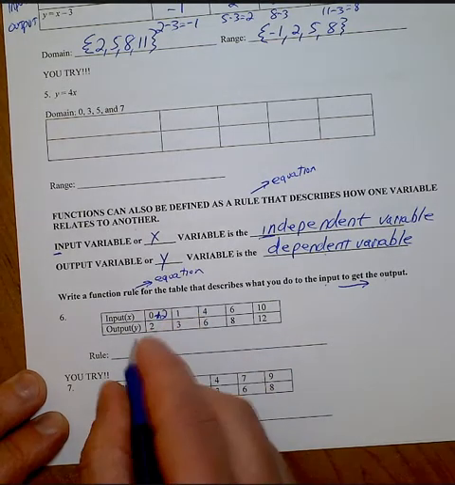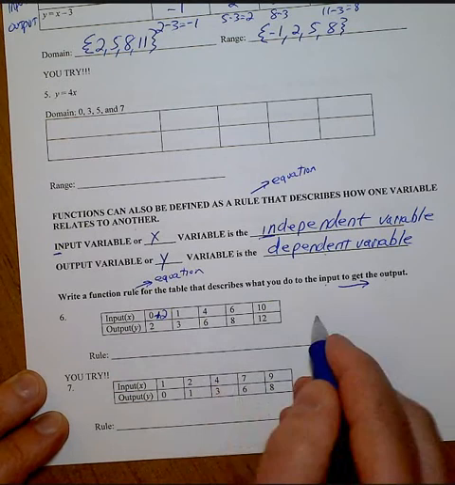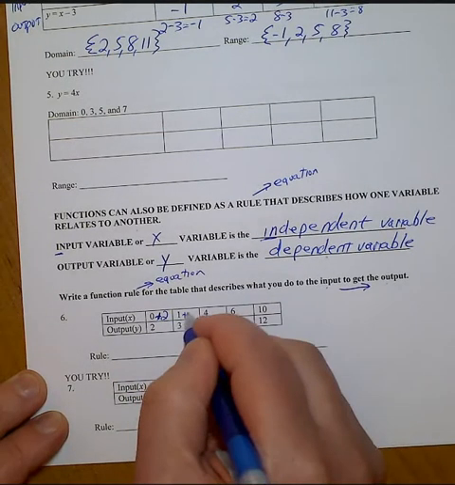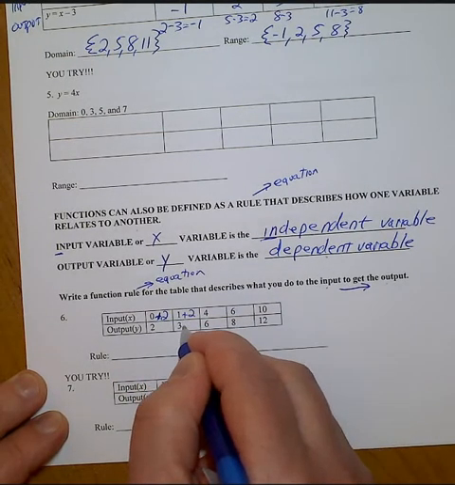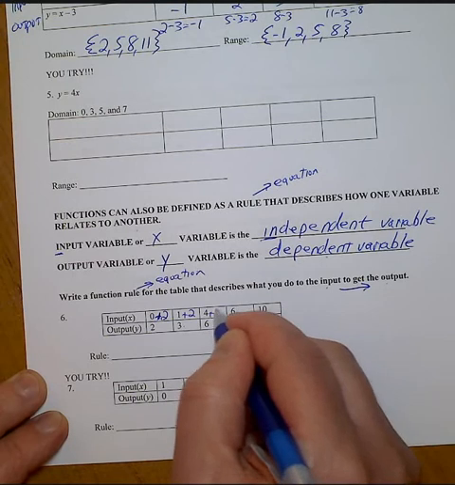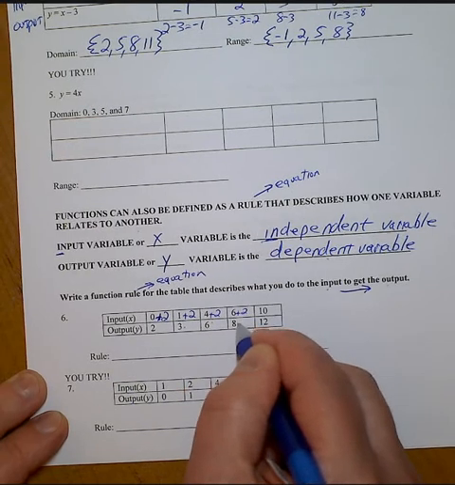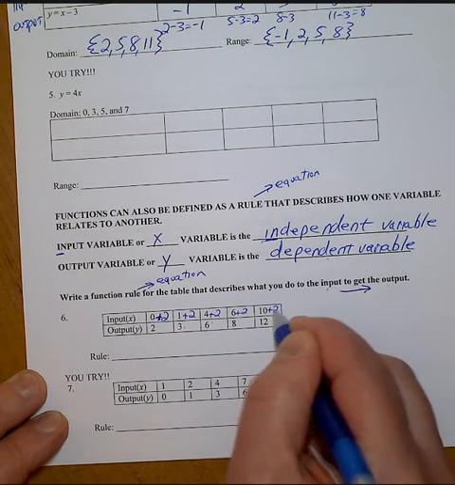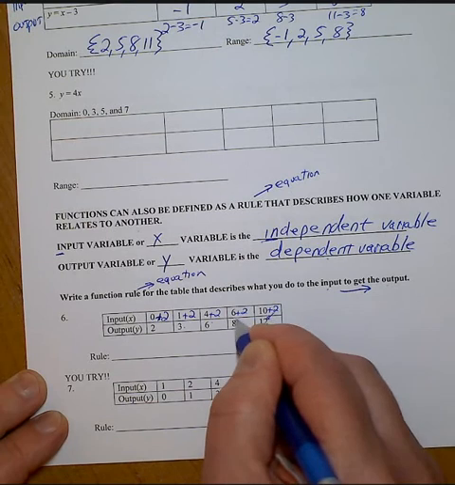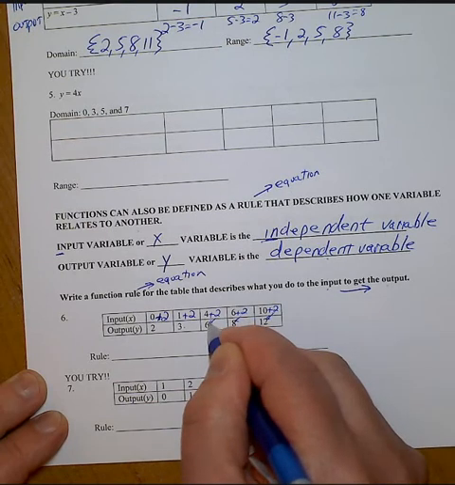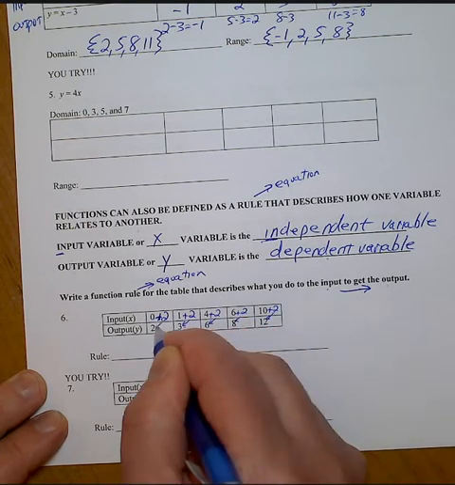Now that has to work for everything in there, so let's check. What if I add 2 to 1? I get 3. What if I add 2 to 4? I get 6. Add 2 to 6, I get 8. Add 2 to 10, and I get 12. Just want to make sure that's where they're going.